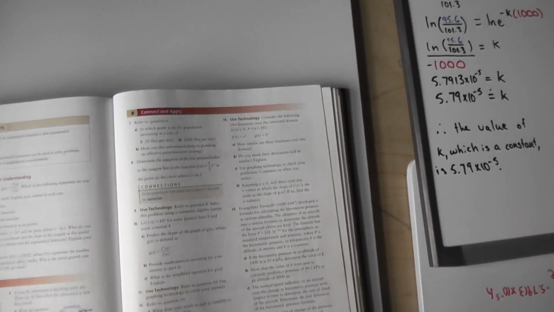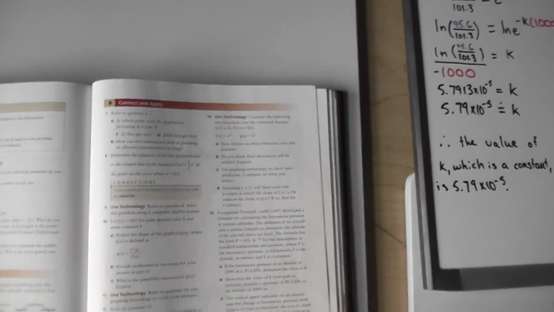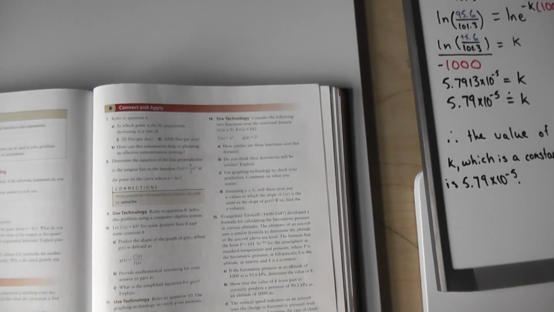Question 15 tells us Evangelista Torricelli developed a formula for calculating the barometric pressure at various altitudes. The altimeter of an aircraft uses a similar formula to determine the altitude of an aircraft above sea level.